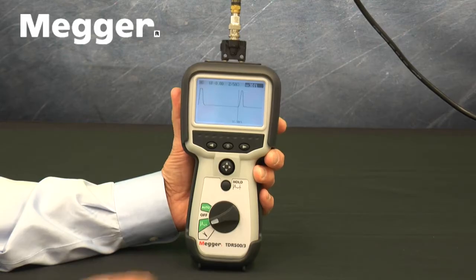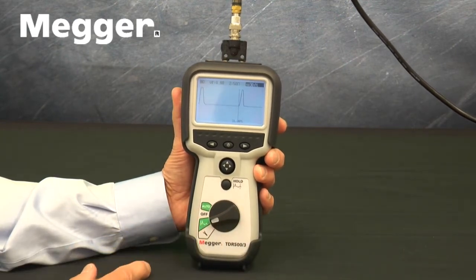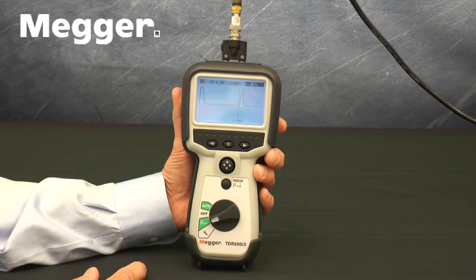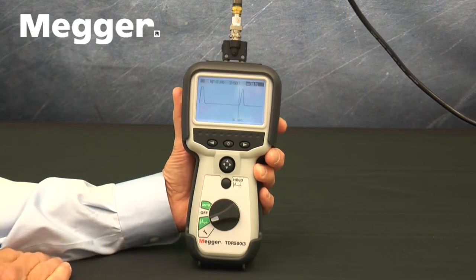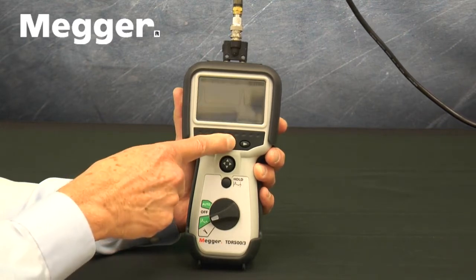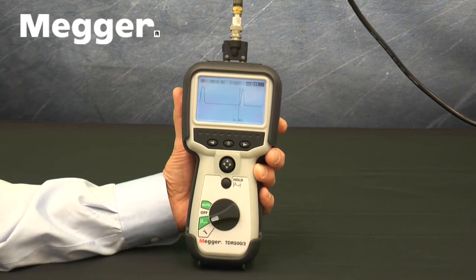Let's discuss how to set up Megger's TDR500 and begin with the rotary switch. The green background selections are the two operating modes, auto and manual. When in auto mode, the TDR500 selects the optimal impedance, pulse width, and gain for the current distance range that has been selected. It overrides manually set values for these variables.